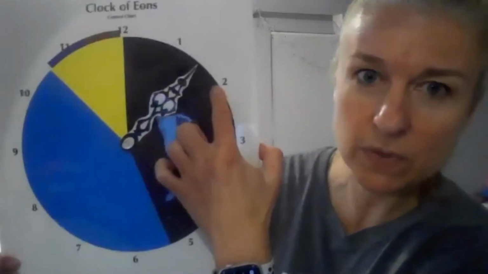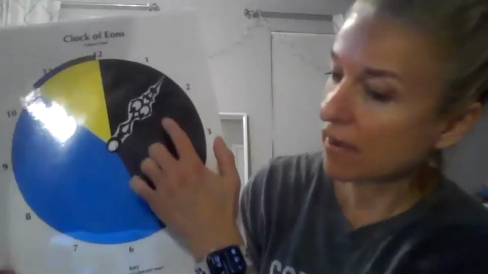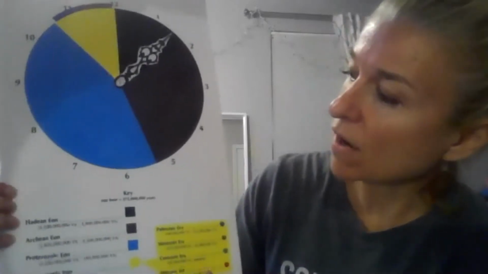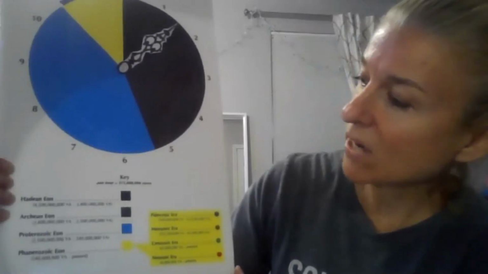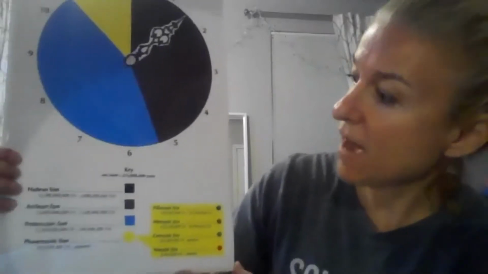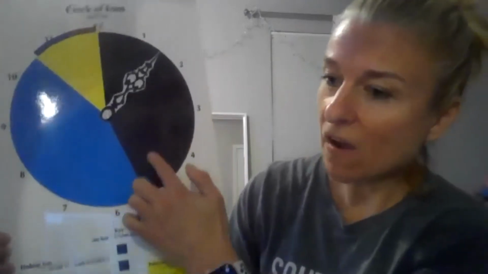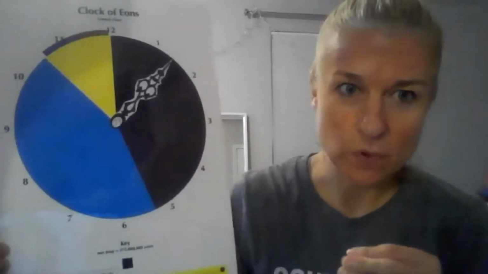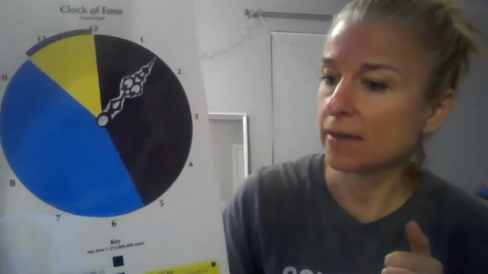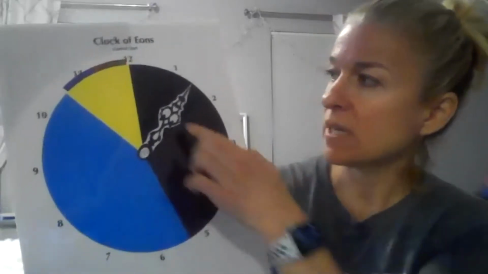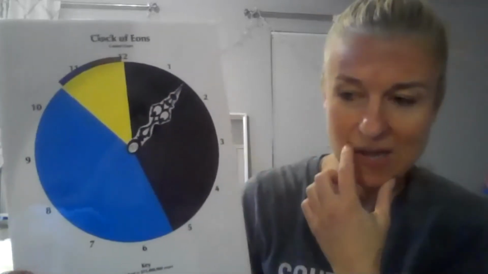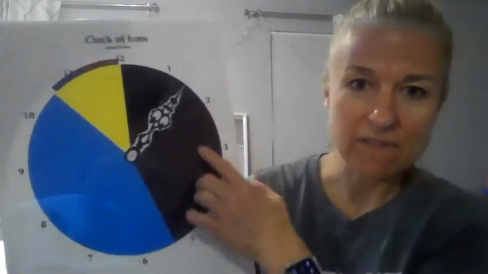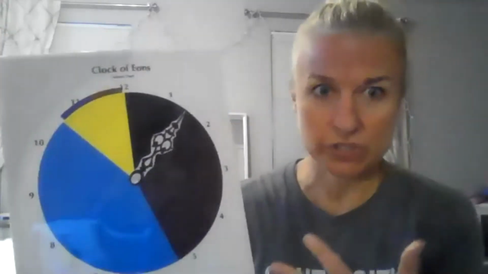You can see it starts right before the 2, and this one ends right after the 5. So this eon is called the Archaeon Eon, and it went from 3,800,000 years ago to 2,500,000 years ago. During the Archaeon Eon, the Earth's crust started to cool enough for oceans to form. The Earth's crust was really thin, and tiny little life forms called bacteria showed up. It was still hot and still wet, but it was cooler than it was in the Haitian Eon. So we were able to have some life start to form, and the ocean started to form.